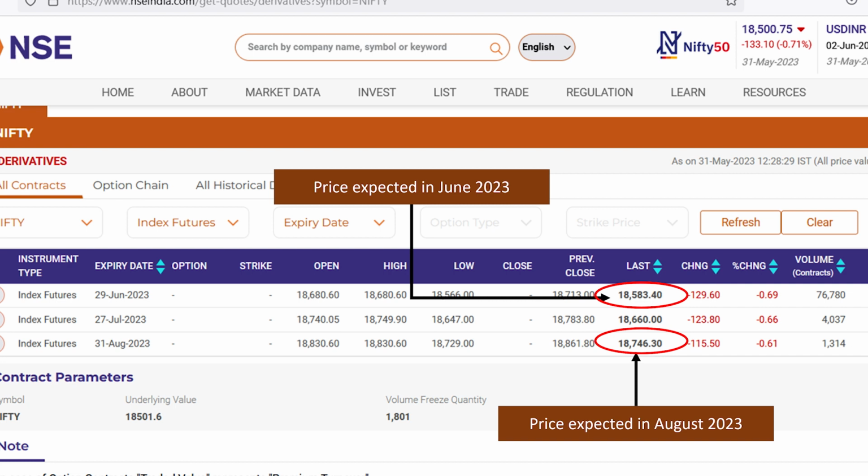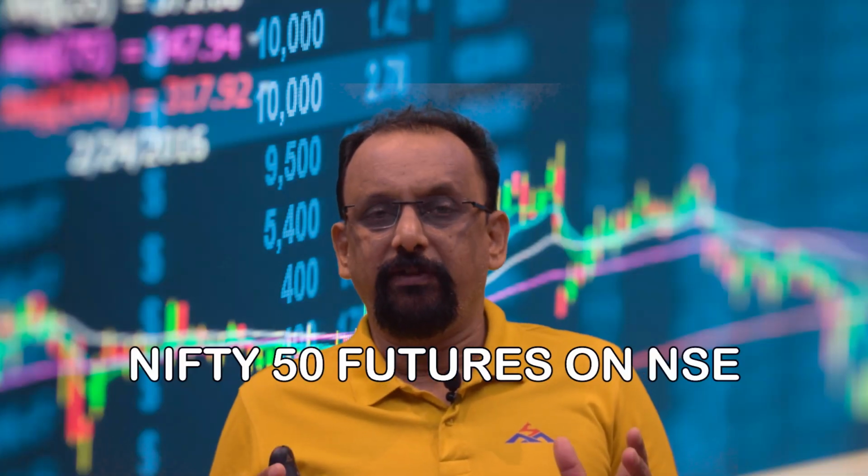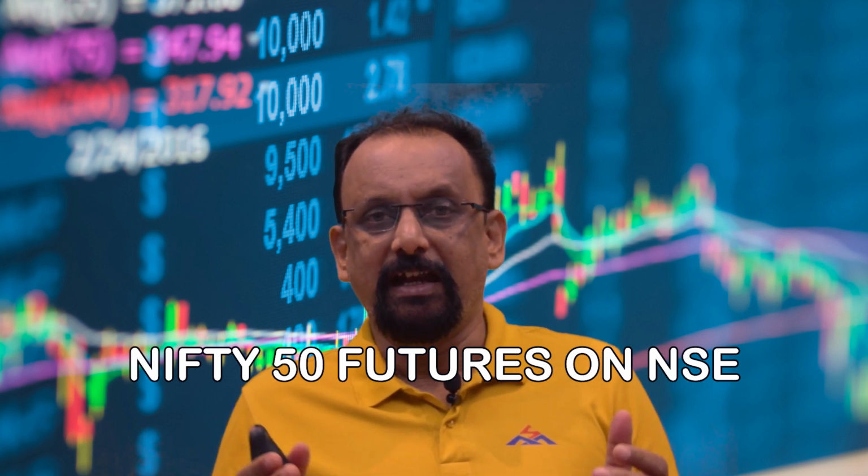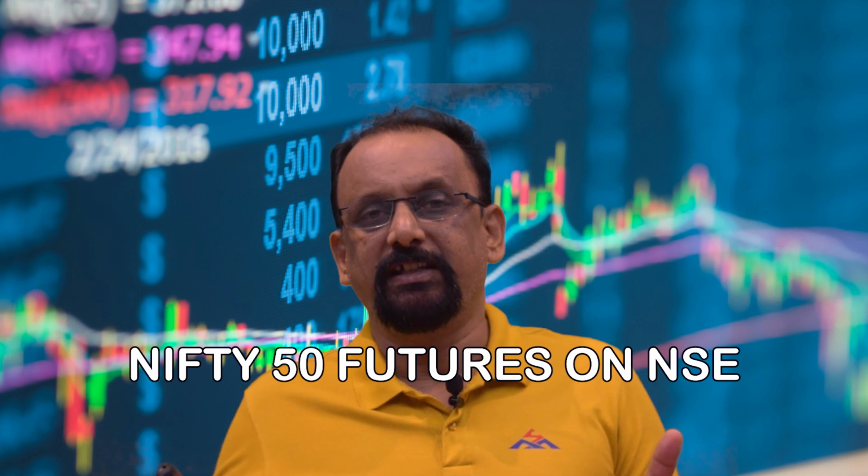Now we also see that the futures prices are lower for the month of June, higher for the month of July and highest for the month of August, which means that the market expects that the NIFTY 50 will be rising over the next 3 months. Whereas the underlying price, which is the NIFTY 50 index price, is the same at this particular moment because the underlying asset for all these contracts is the NIFTY 50 index, which is 18,501.60 right now. So we can see that for the same underlying asset, there is a difference in the prices for the contracts expiring in June, July and August, and the prices are higher for the contracts expiring in the subsequent month.